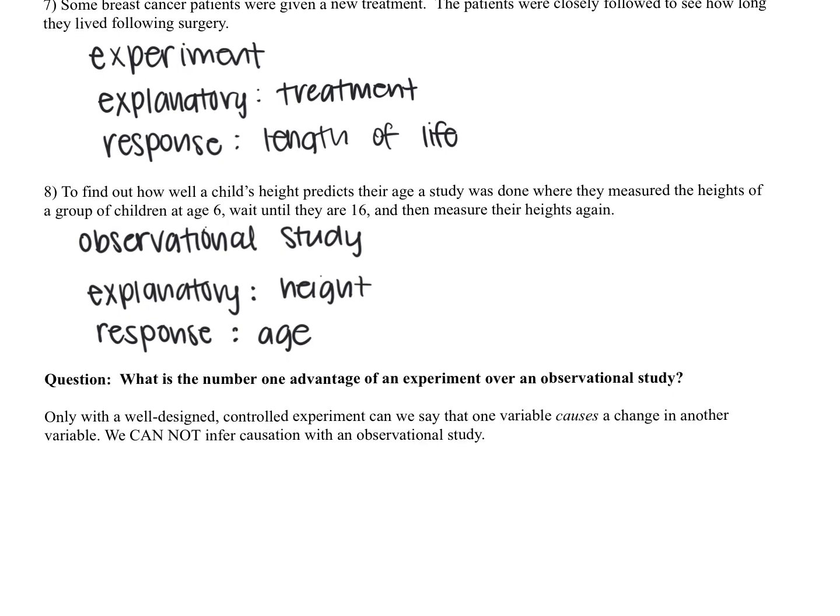Last thing just to briefly talk about is the number one advantage of an experiment over an observational study. And I kind of talked about this in section 1, is that with a well-designed controlled experiment, we can actually say that one variable causes a change in another variable. So that's the huge advantage to an experiment over an observational study, is you can actually say something causes something else. You can never infer causation with an observational study. No matter how well you design that observational study, you will never be able to infer causation.